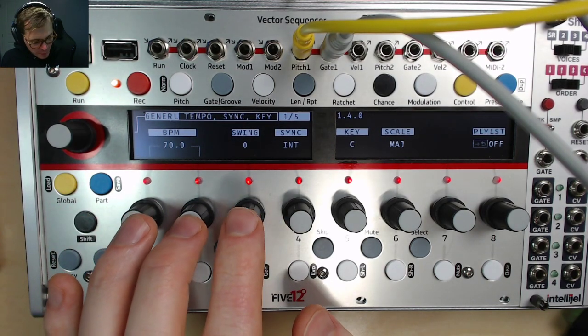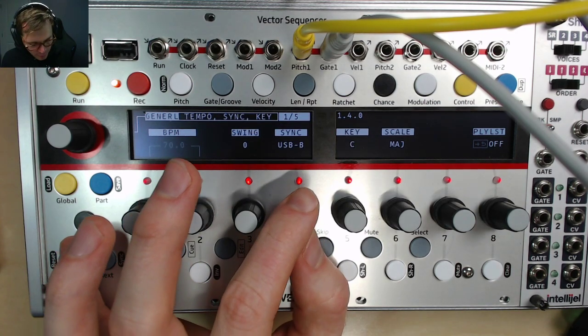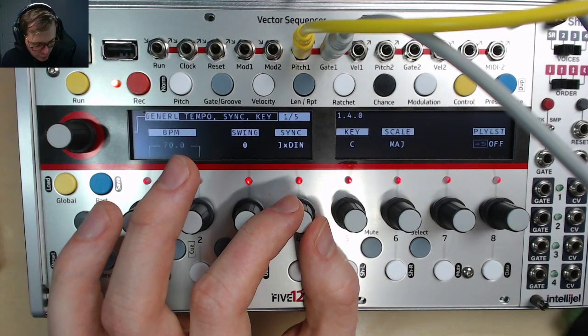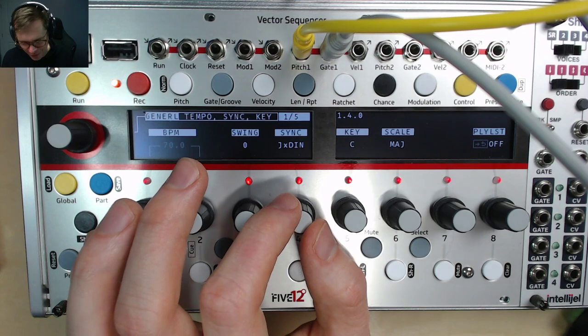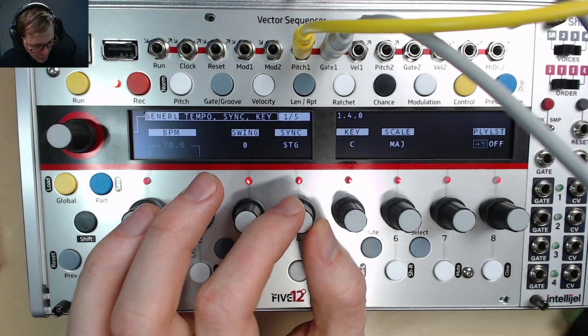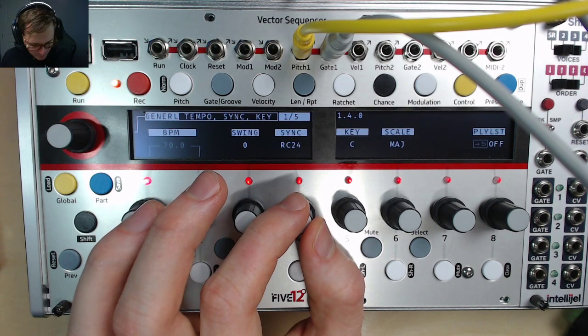There's typical BPM stuff. You can set up swing. You can set synchronization to come from any number of different places. It can come from internally. You can send it through JX, which is their jack expander. That's the thing that I was showing you earlier. So it can come from the jack expander. It can come from multiple USB destinations.